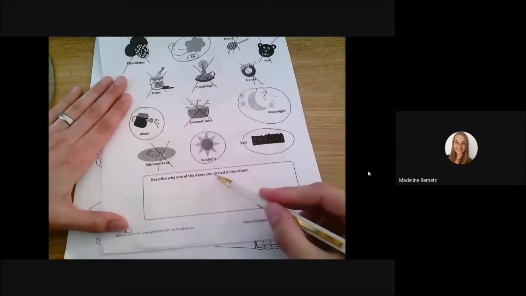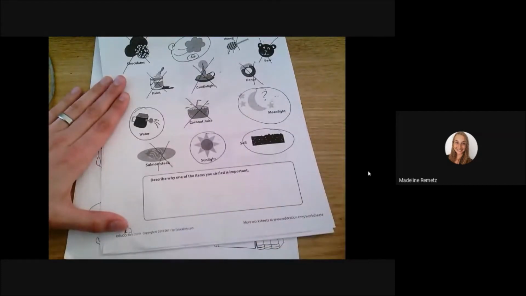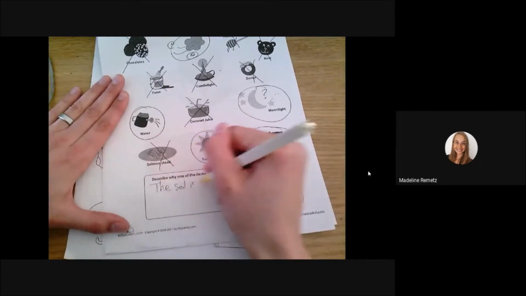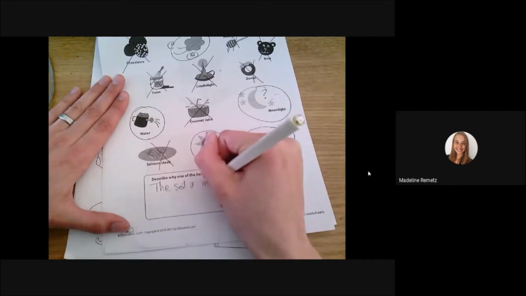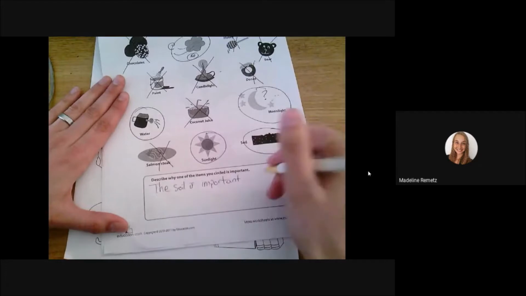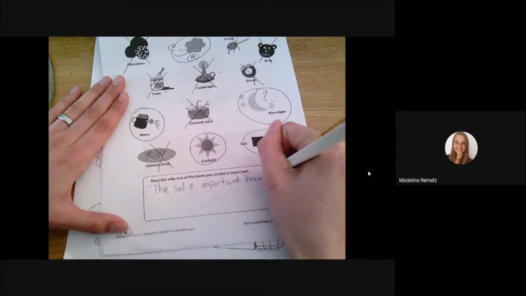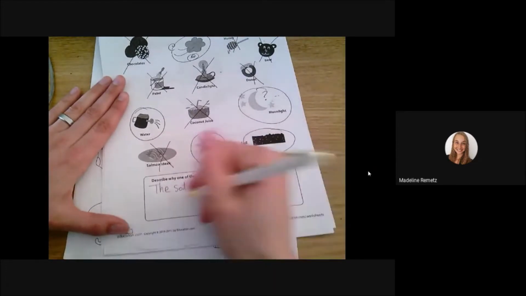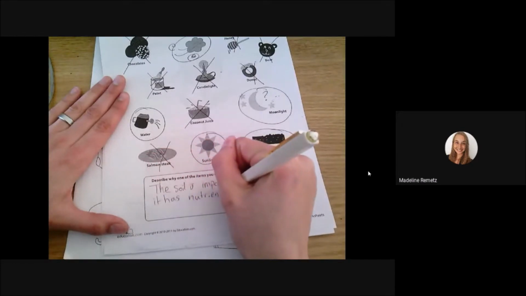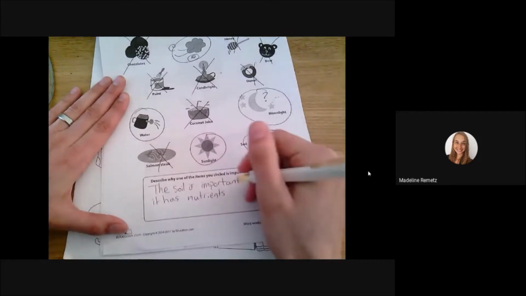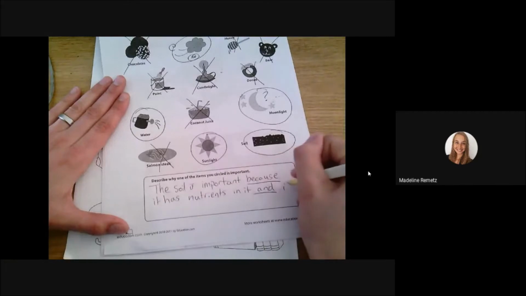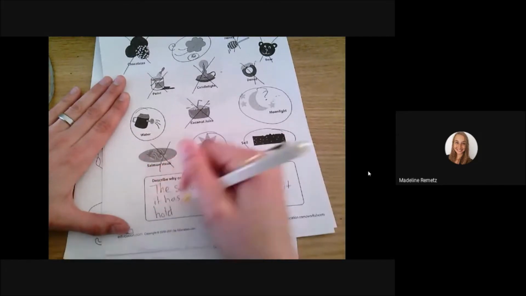Describe why one of the items you circled is important. Oh, I can do that. The soil is important, and I wonder if you can tell me why. Think to yourself, what was it that the soil did? The soil is important because, oh, there's a word of the week, because it has nutrients, which is food, plant food, in it, and it holds the roots down from falling over. Were you thinking about that?